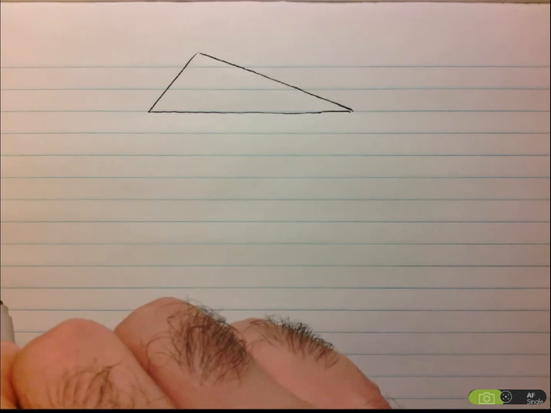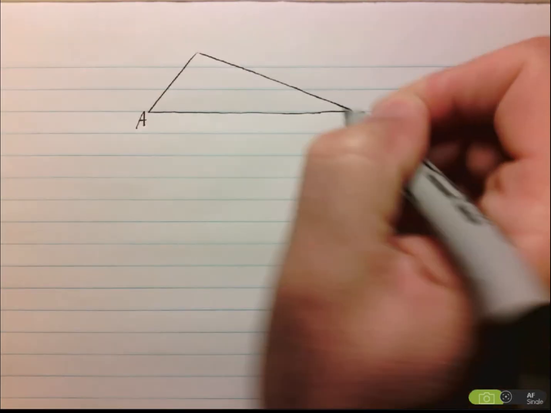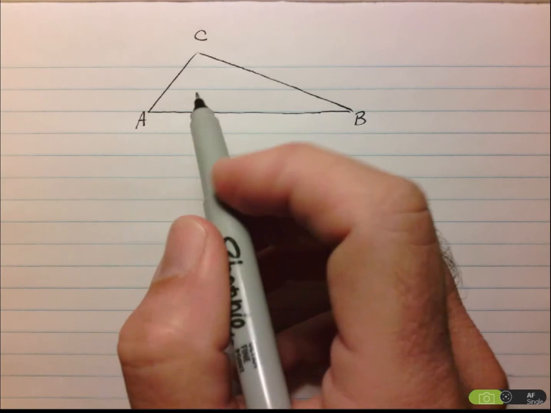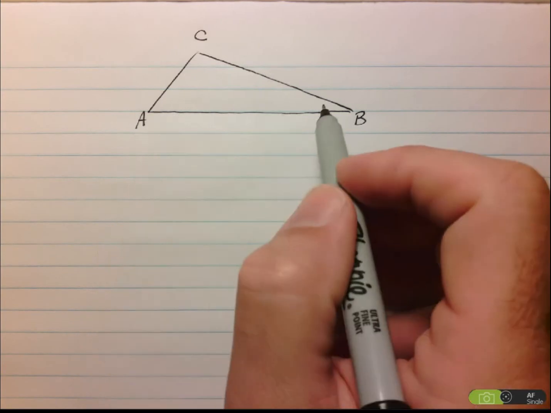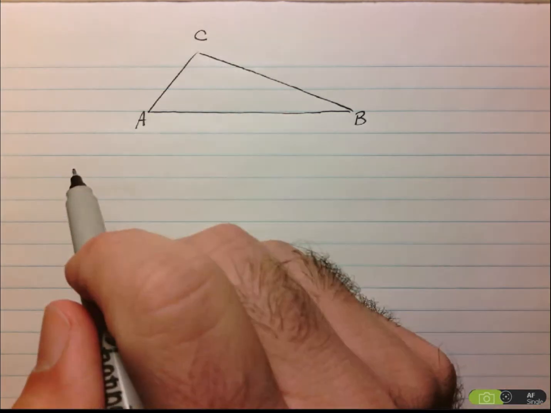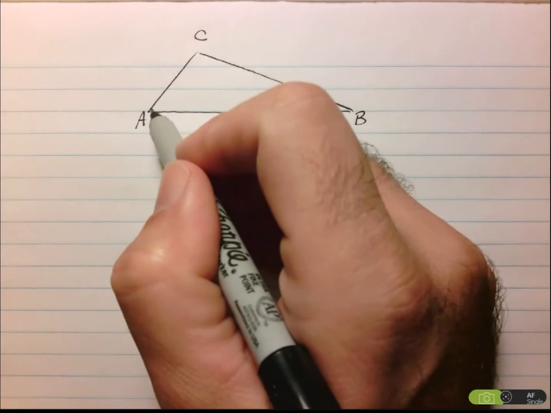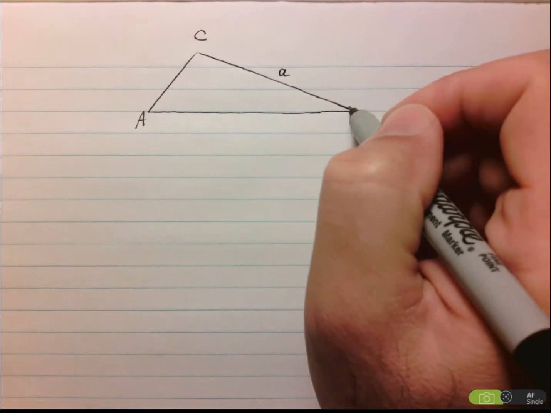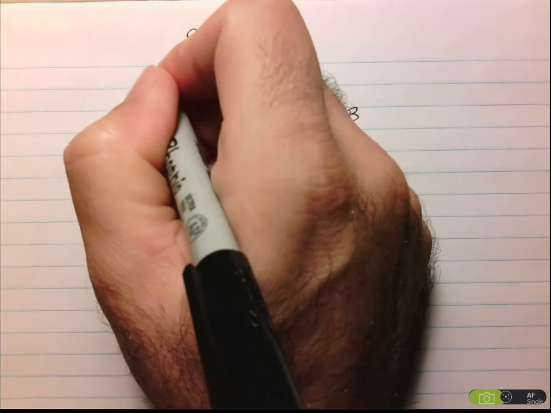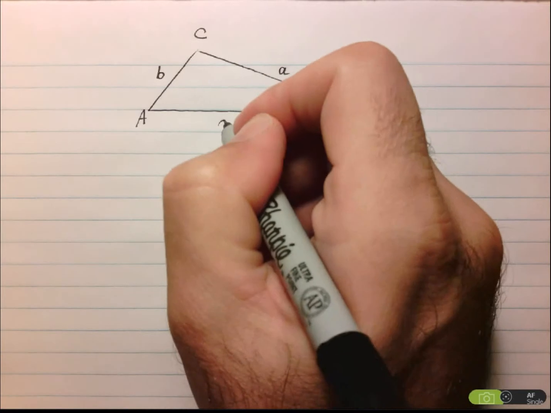So the first thing I'm going to do is label this triangle A, B, C, and I'm going to let these capital letters represent the angles in the triangle. So angle A, angle B, and angle C. And the way I'm going to represent the side lengths is the opposite side to A is going to be called lowercase a, the opposite side to B is going to be called lowercase b, and the opposite side to C will be lowercase c.